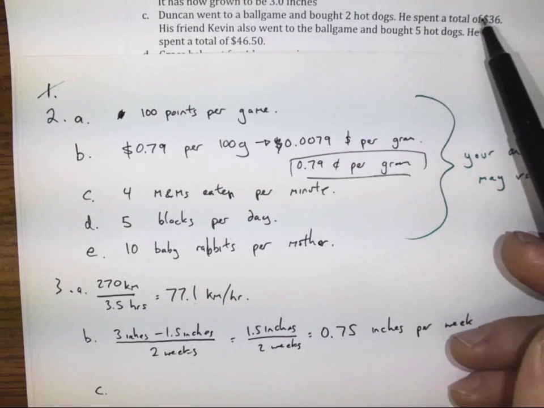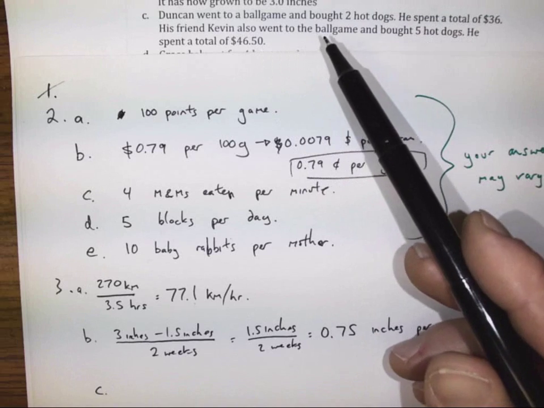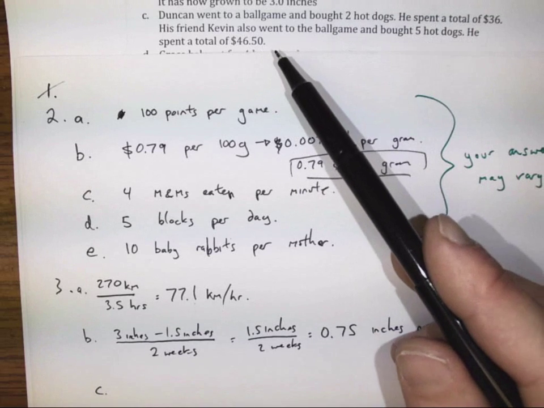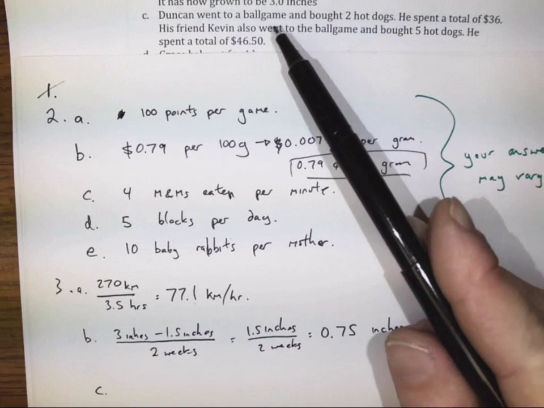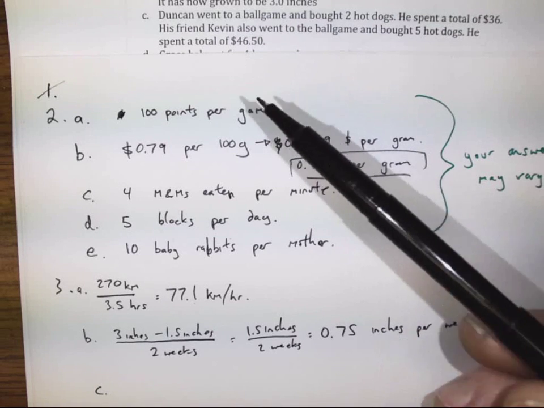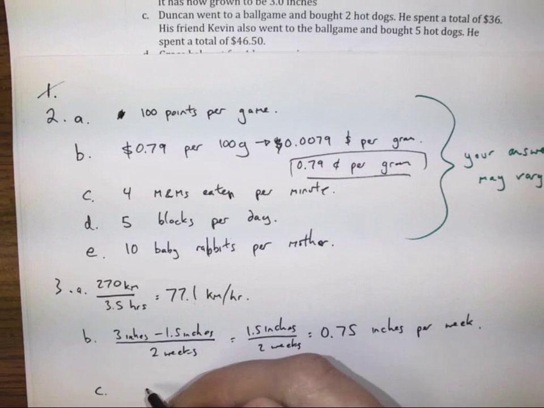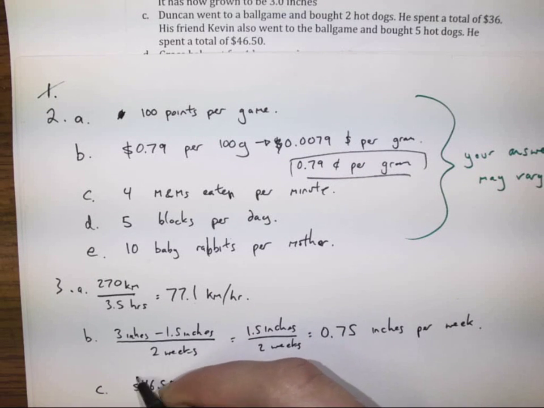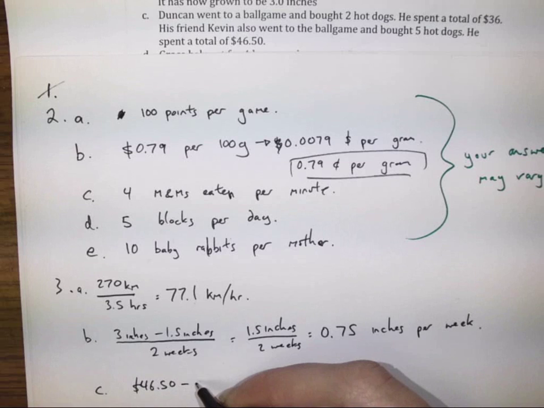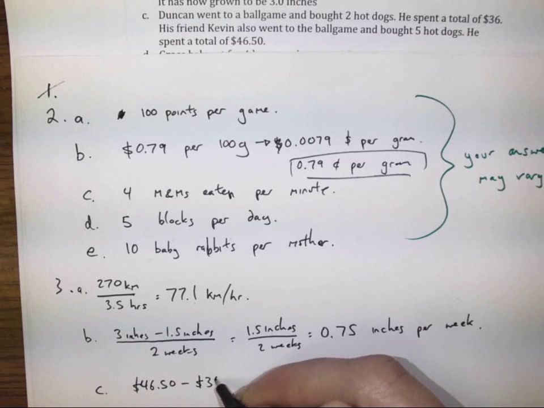These pieces of data don't seem to line up, which implies that there must be some cost of the ticket as well that's not mentioned here. To find the cost of a hot dog, we have $46.50, and we'll find the difference with 36.